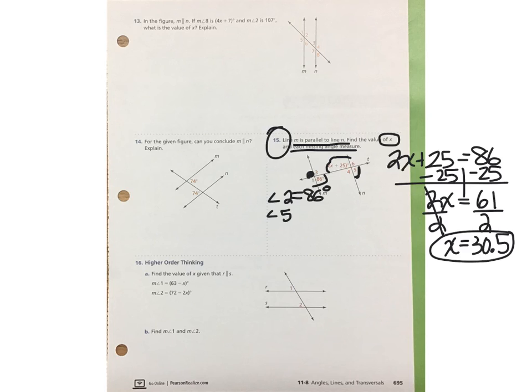But once you know that the 2x plus 25 is an 86 degree angle total, then that also tells you what angle 5 is. Now, you can use that 86 degree angle and the idea of supplementary angles to get the measure of angles 1, 3, 4, and 6.